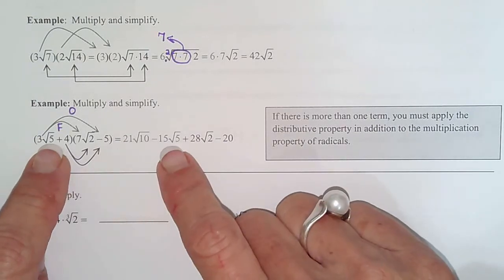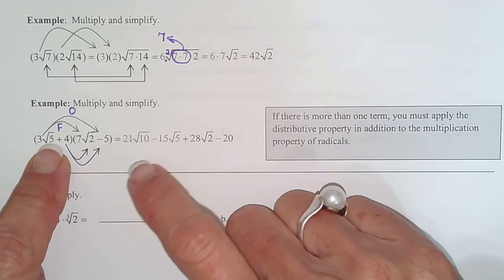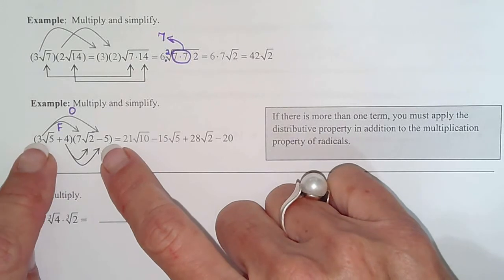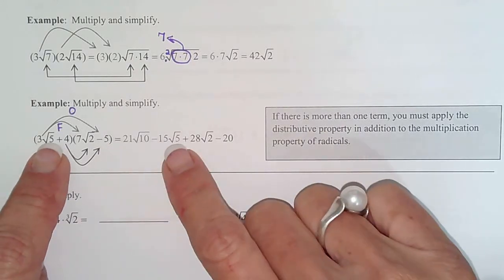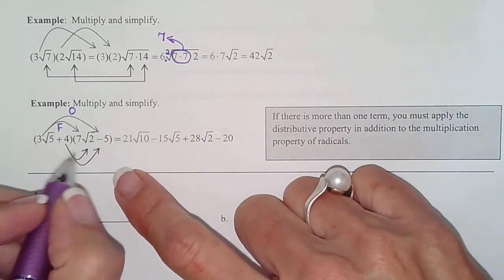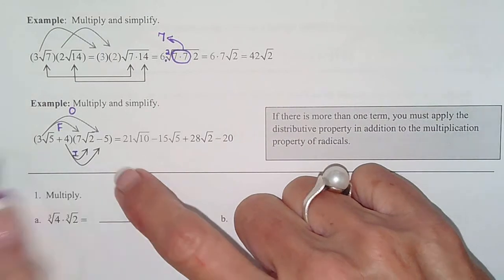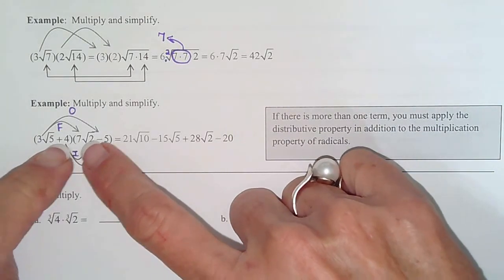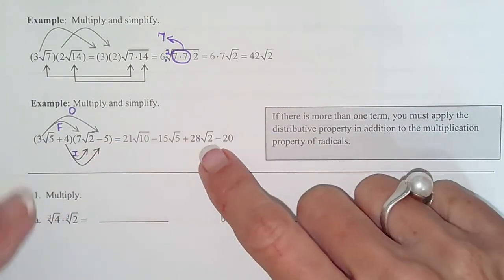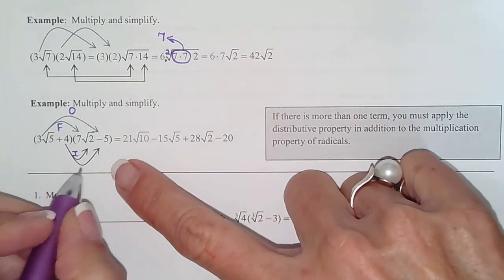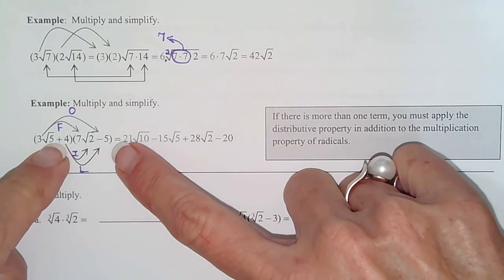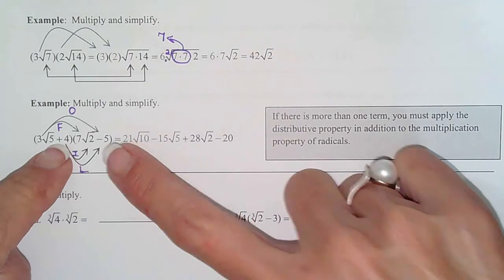There's nothing to multiply that radical 5 by, so it just stays the same. So the outer number is negative 15, and then the radical 5. From the I of FOIL, inner, we get positive 28 radical 2. And from the L of FOIL, the last terms, we just get negative 20.